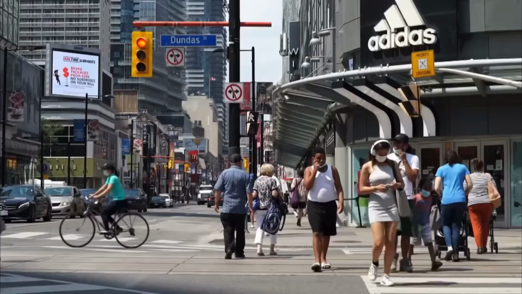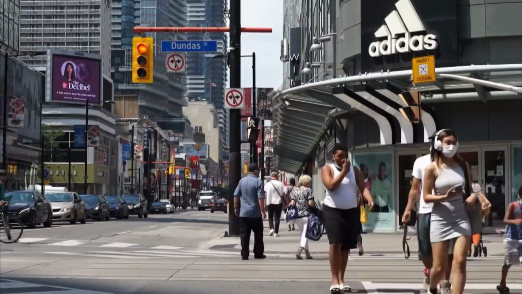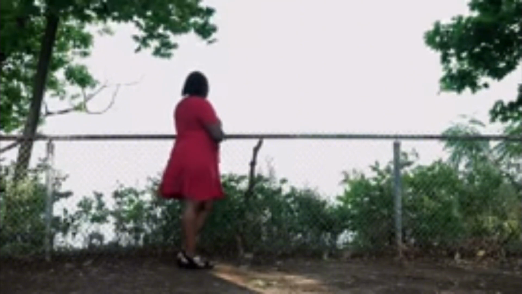Let's examine the impact of renaming the street on those who are descendants of enslaved people. What would it mean to you if the name is changed? The day that I walked down that street for the first time and the name Dundas is gone would be a very emotional day, I have to say. I feel very proud to have been able to make this kind of difference. That would mean a lot.